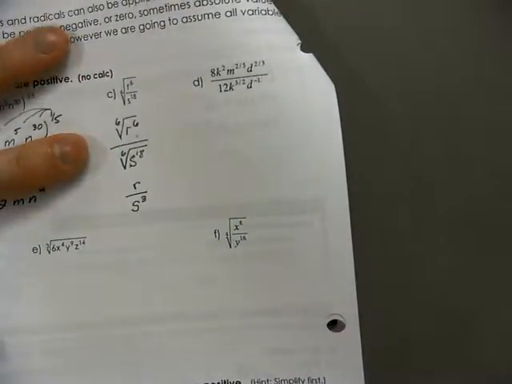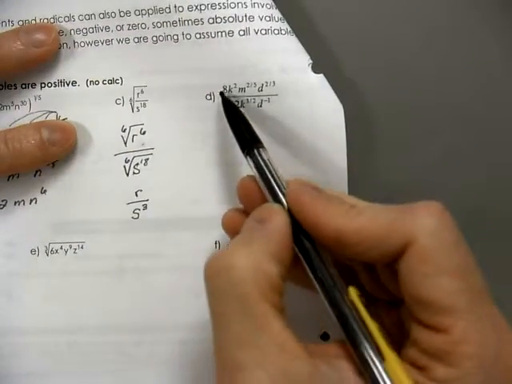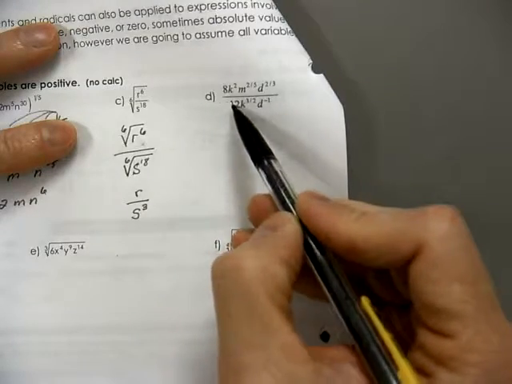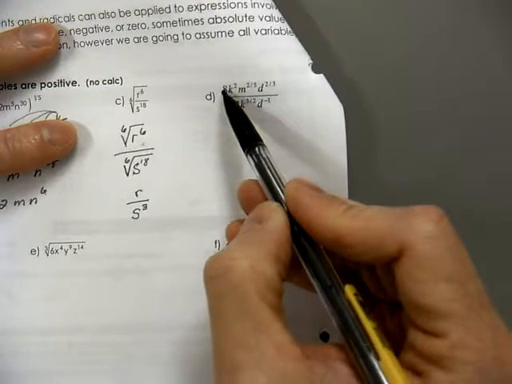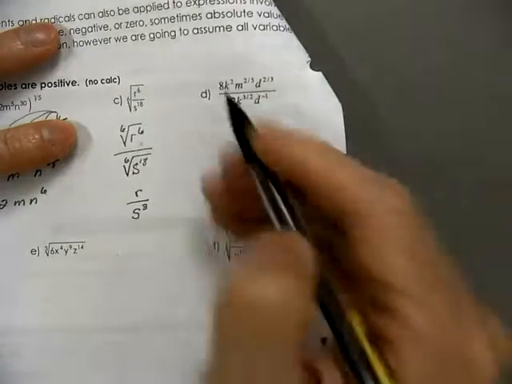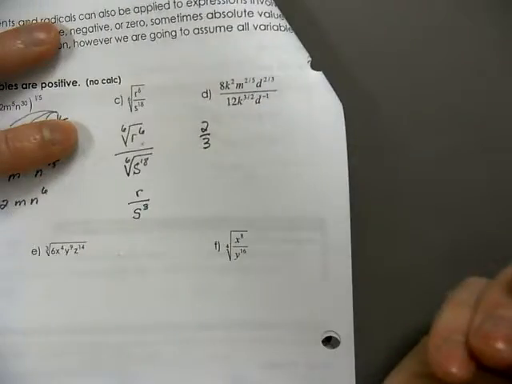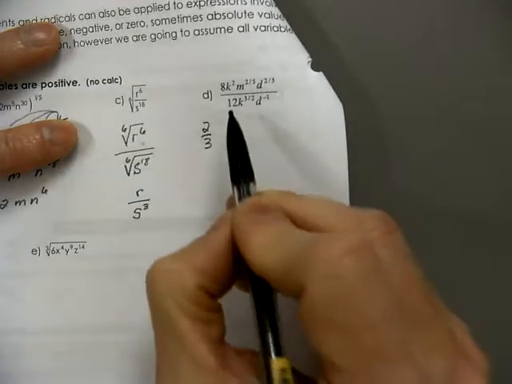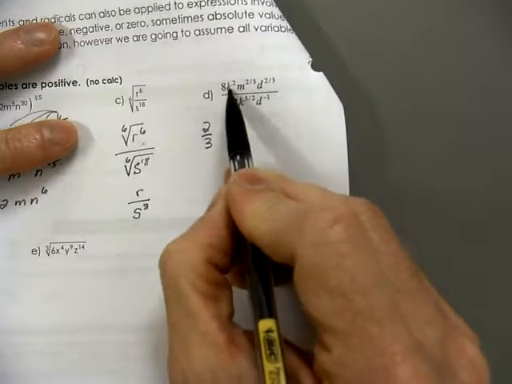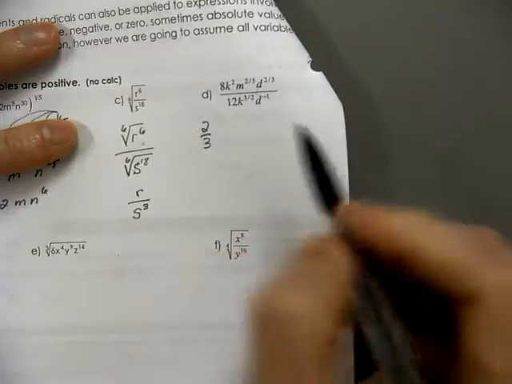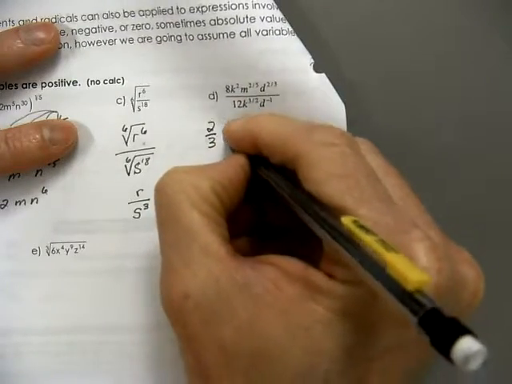Alright, now this one gets a little weird. First of all, we're going to reduce the 8 and the 12. 4 goes into 8 twice. 4 goes into 12 3 times. Then we're going to work with the k's, where the k's have the same base, so we can subtract exponents.